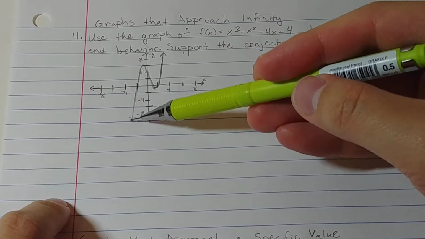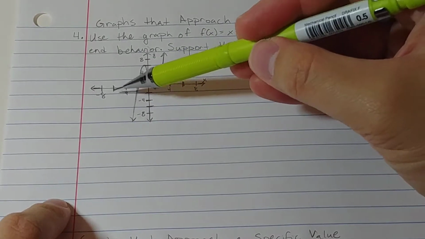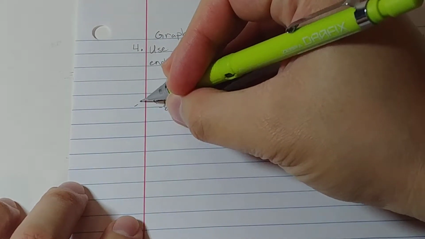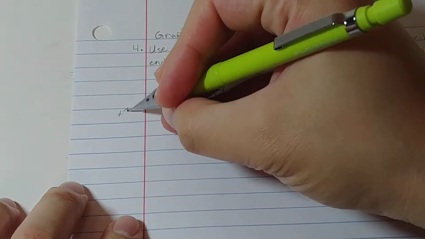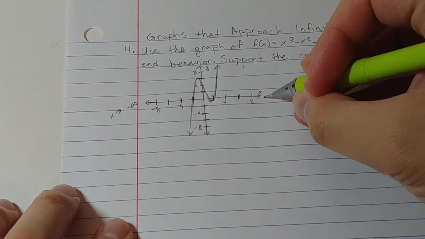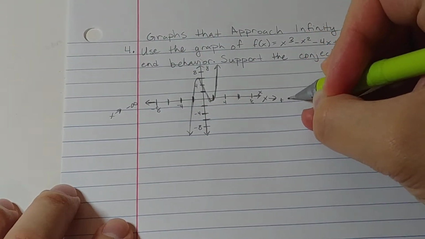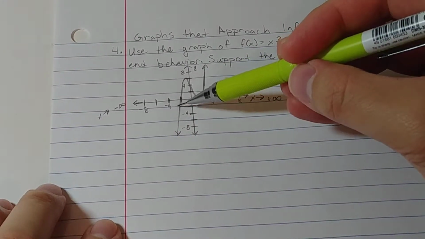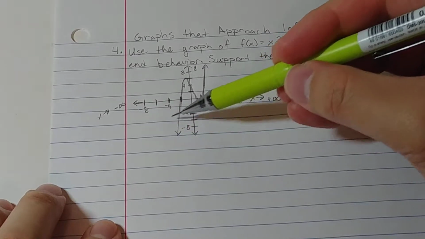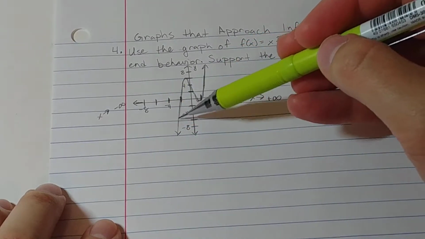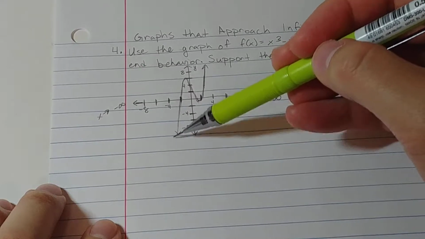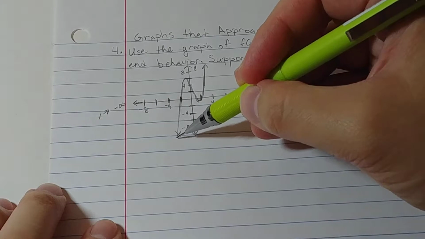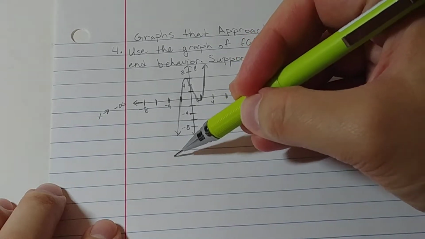The end behaviors are as x approaches negative infinity. Negative infinity is over here, right? As x approaches negative infinity, and as x approaches positive infinity. We want to see what the graph is doing there. Just looking at the graph itself, as it keeps going to the left, as it approaches negative infinity, what is it doing? It's going down, right? The f of x is approaching negative infinity. It keeps going down and down.